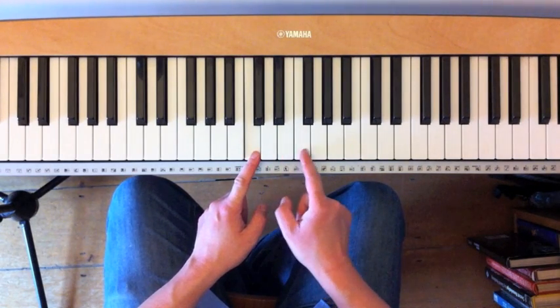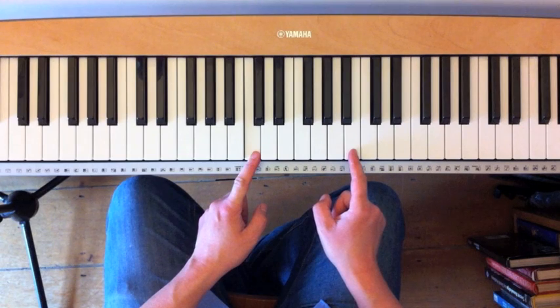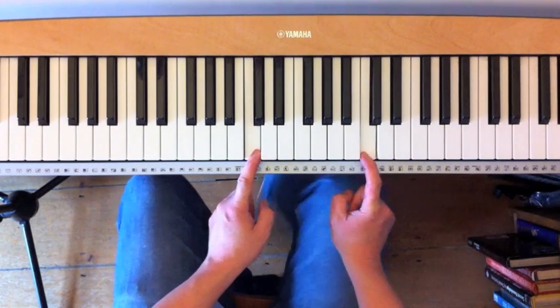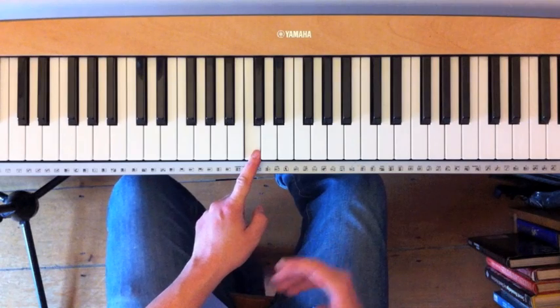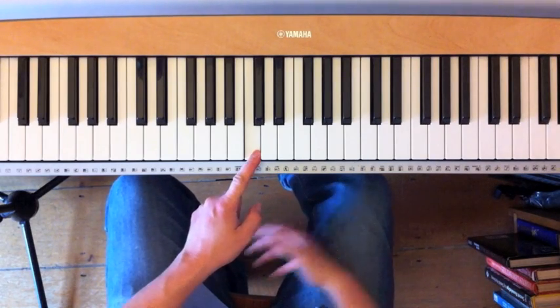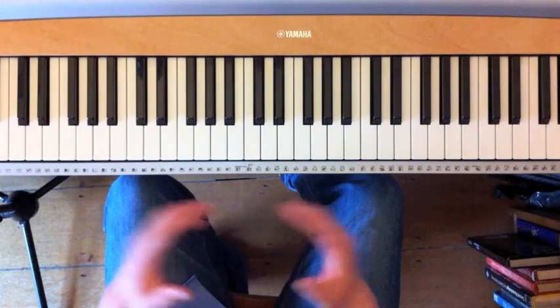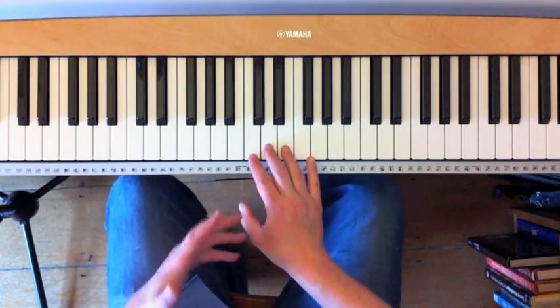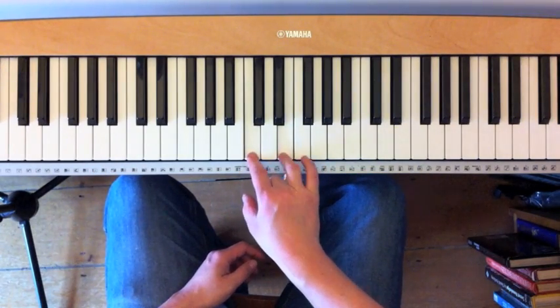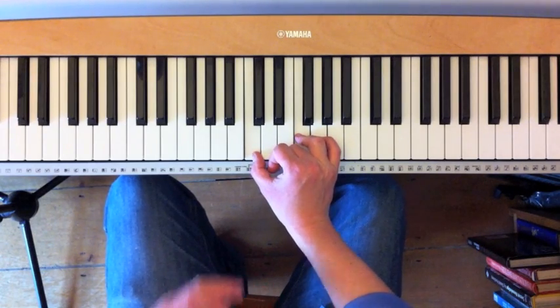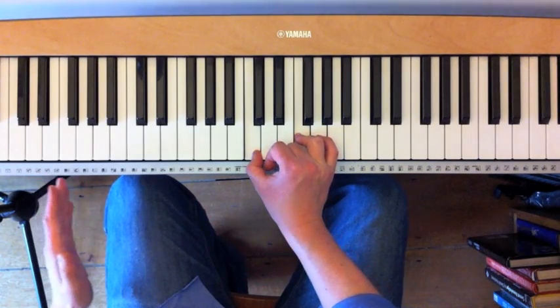Unison, second, third, fourth, fifth, sixth, seventh, octave. Now, so far we've only defined what we call the quantity of each interval. Any interval that you come across has both a quantity, which is the basic number of notes it's covering, 1, 2, 3 for a third, 1, 2, 3, 4 for a fourth, and something else that we call its quality.